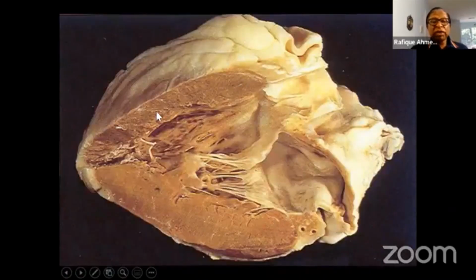And this is a longitudinal section of the left ventricle. As you can see, this is the papillary muscle, and then these trabeculae connect to the valves, holding it and preventing it from prolapsing into the left atrium. And this is the left atrium. This is one of the coronary arteries and probably the coronary sinus.